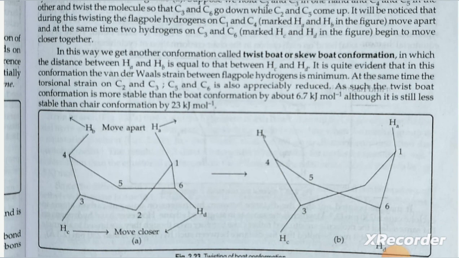In this way, we get another conformation called twist boat or skew boat conformation, in which the distance between HA and HB is equal to that between HC and HD. It is quite evident that in this conformation, the van der Waals strain between flagpole hydrogens is minimum. At the same time, the torsional strain on C2 and C3, C5 and C6 is also appreciably reduced. As such, the twist boat conformation is more stable than the boat conformation by about 6.7 kJ mole inverse, although it is still less stable than chair conformation by 23 kJ mole inverse.